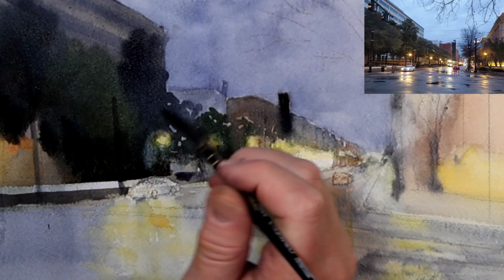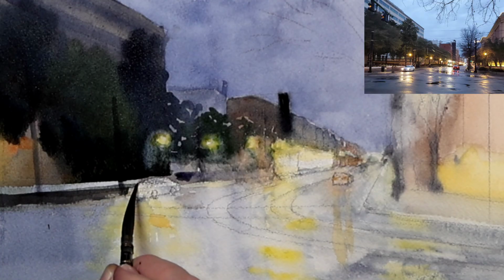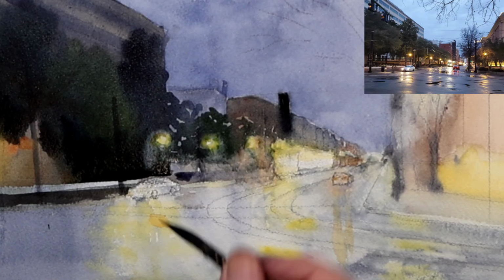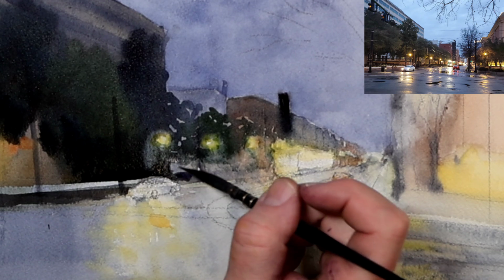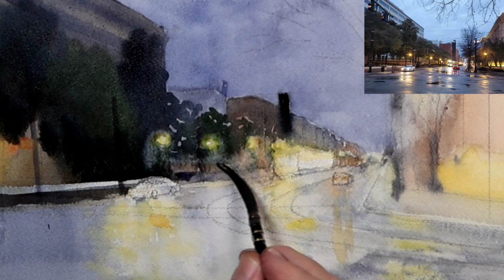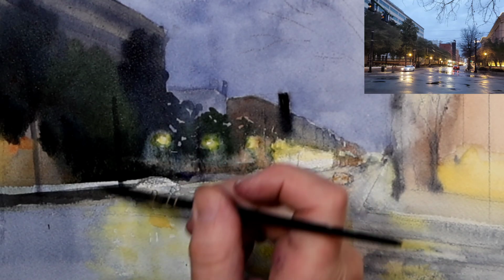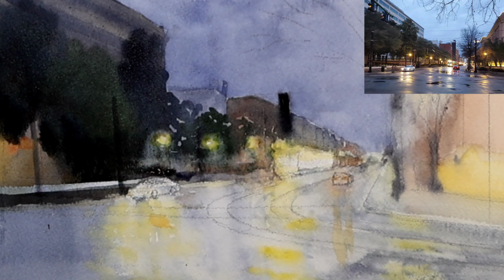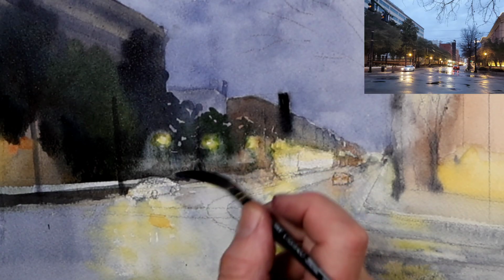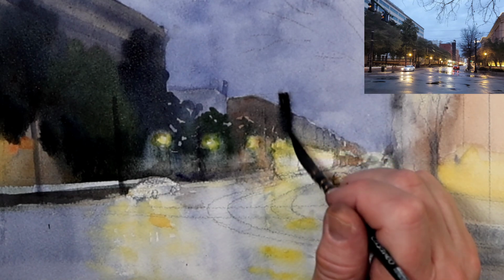Picking up a little pigment there. Okay, so doing pretty good. I'm kind of liking this. It's not done.